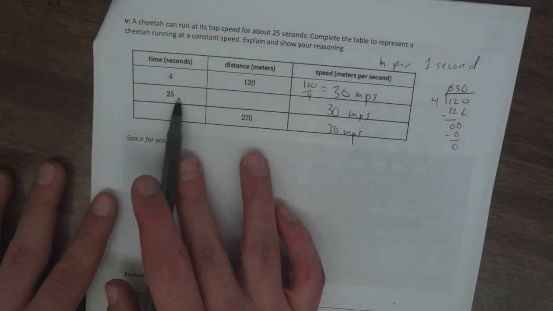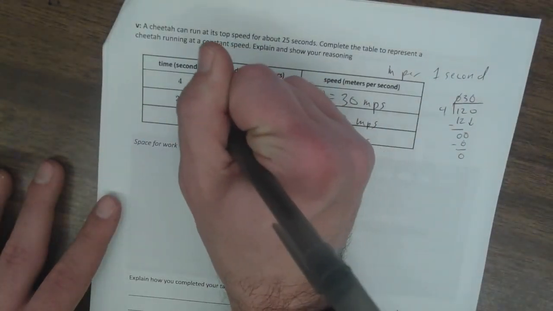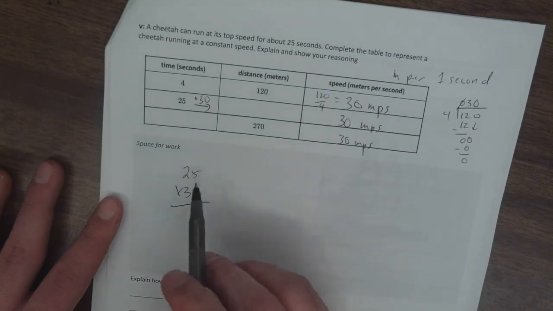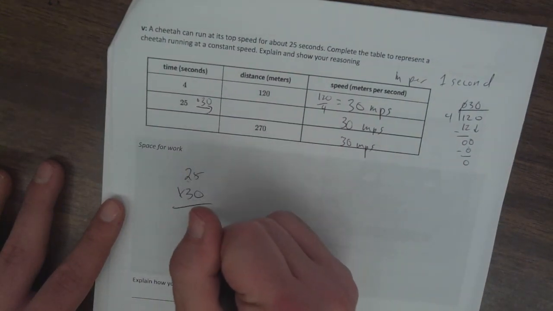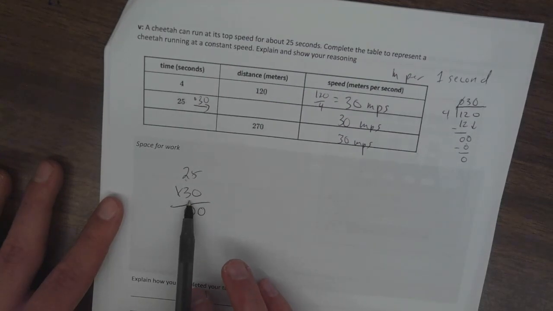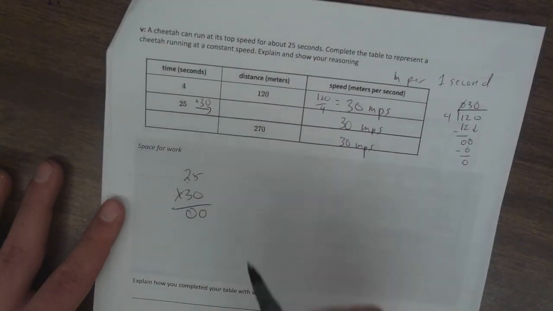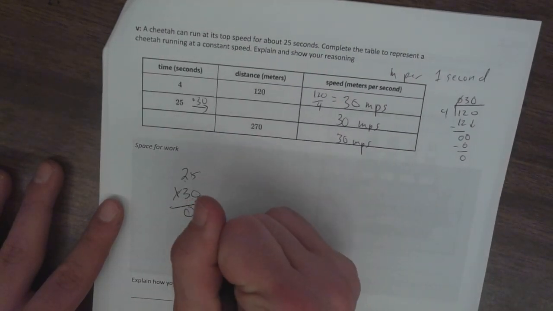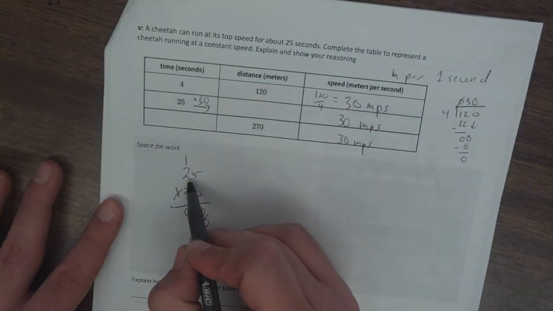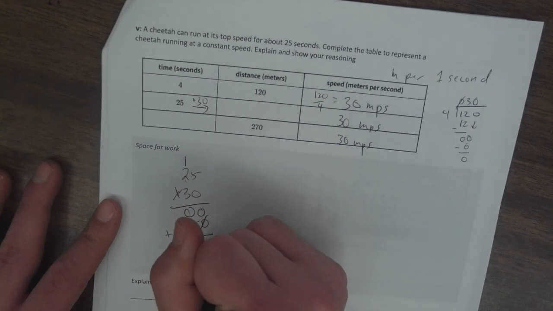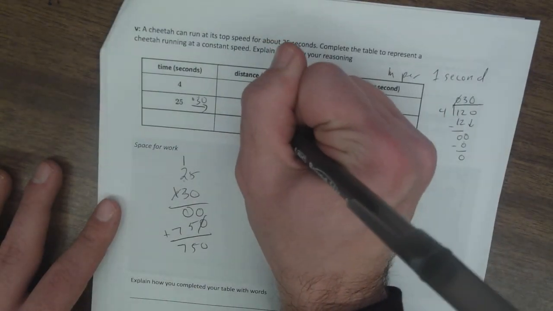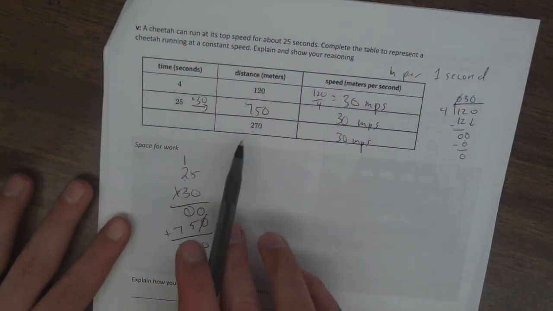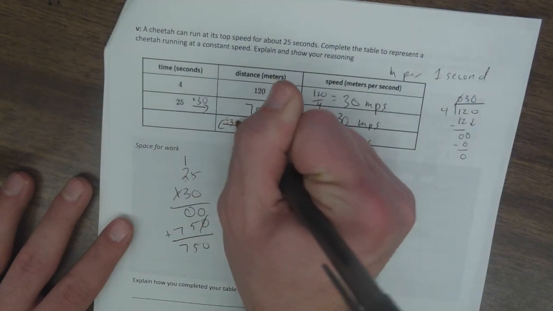And so now when going left to right, we know that we need to multiply by our unit rate, which is 30. So I can do 25 times 30, right? 0 times 5 is 0. 0 times 2 is 0. When I move over from the ones place to the tens place, I need to add a placeholder. So I add myself a placeholder. And so 3 times 5 is 15. Regroup my 1. 3 times 2 is 6. Plus 1 is 7. So we end up getting 750 meters traveled. And so again, when we go left to right, we multiply. Going right to left, we divide. So here we're going to divide by 30.